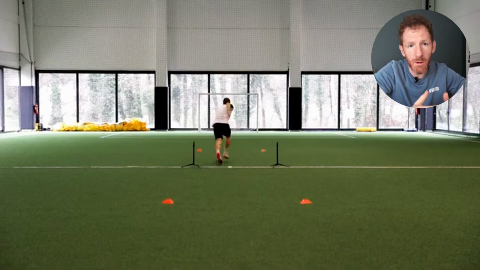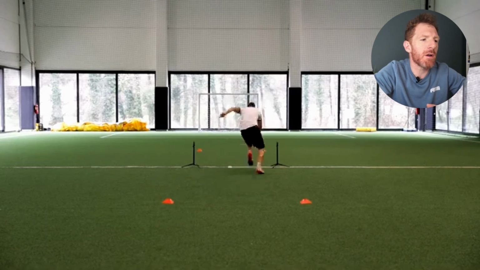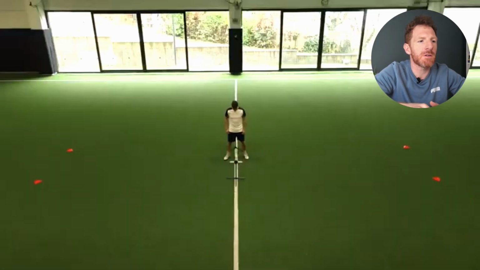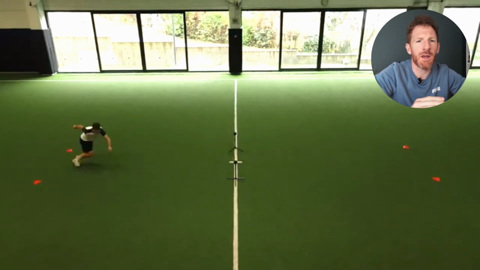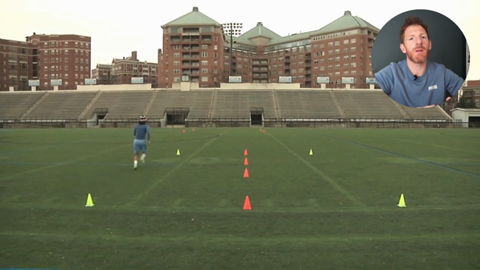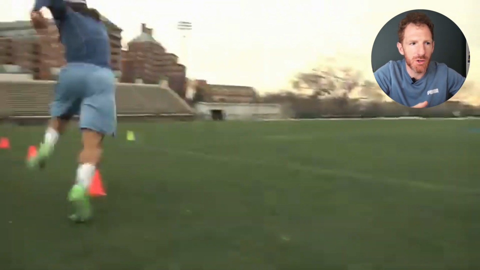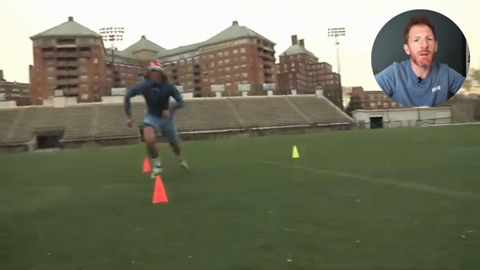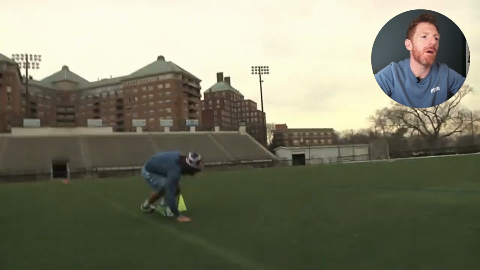Another real nice one here, particularly when used as a test, is the 5-10-5. You'll see it zoomed out here in a second, where you're moving 5 meters, 10 meters back, and finish off 5 again. That's good for checking one side versus the other to see how it works. And finally, even though it's termed the Illinois agility test, it is not an agility test. It is just change of direction because, again, there's no decision making, there's no reactive component other than you start when you're told to, and it also takes a little bit longer than the previous two.